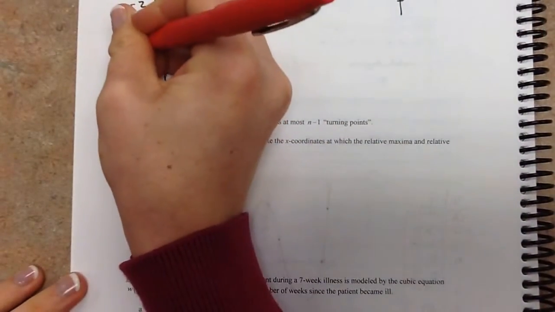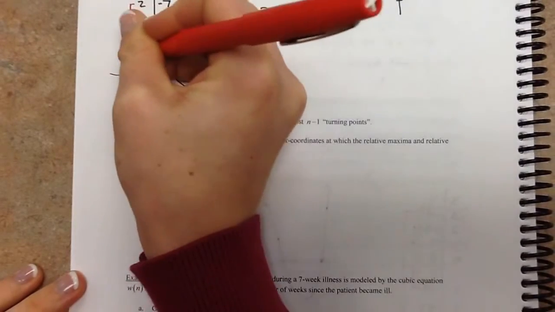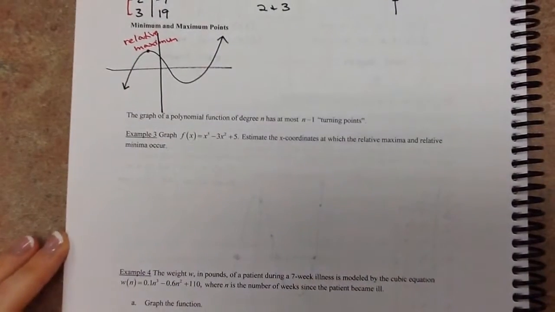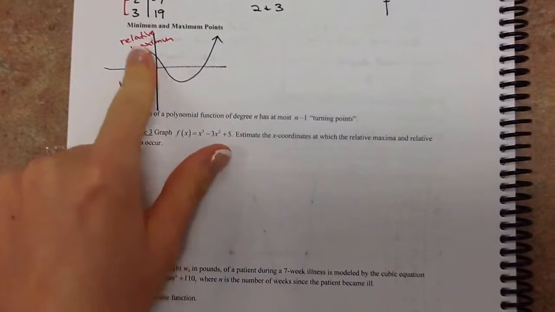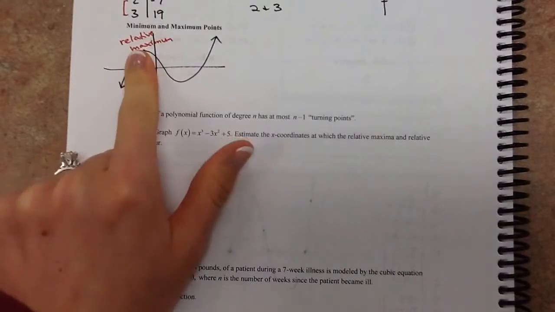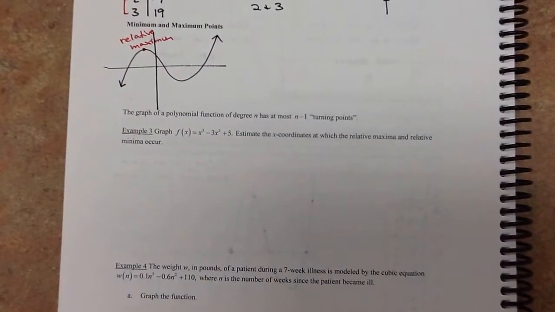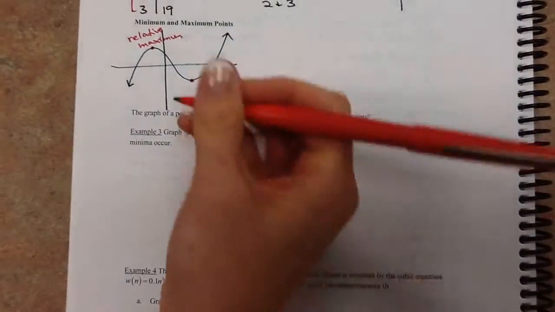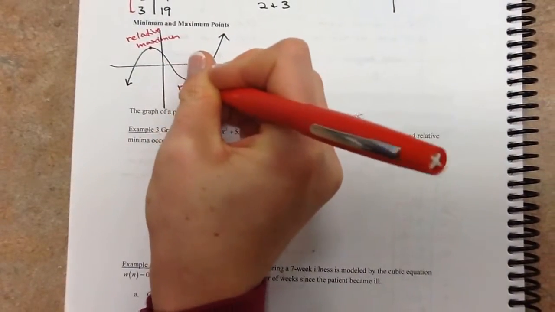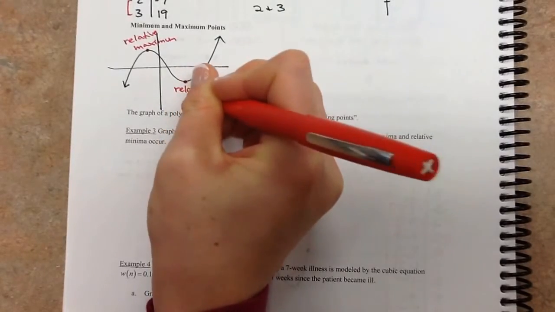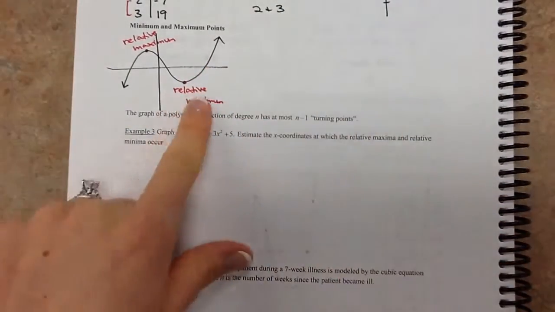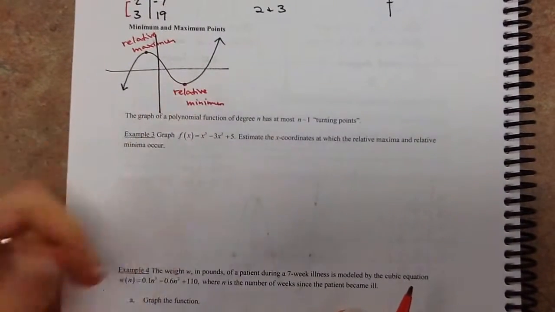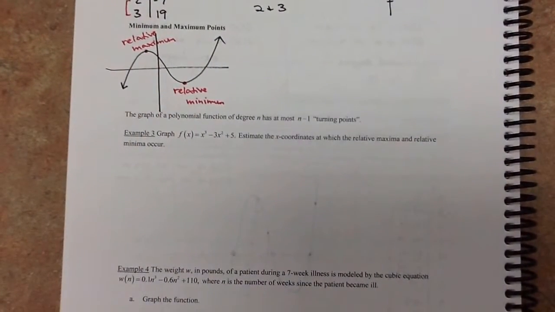We call this point a relative maximum value. So it's not a total maximum, like it's not the highest point ever, but it's the highest point in the general vicinity. So that's what that word relative means. Relative to the other points around it, it's higher. And then you have these little valleys like that, and so that is a relative minimum. So again, not the lowest point that the graph ever hits, but it's lower than the points around it. Relatively speaking, it is the lowest point in the general vicinity. So those peaks and valleys, we call them relative maxes and relative mins.